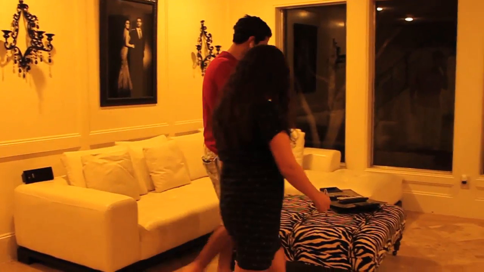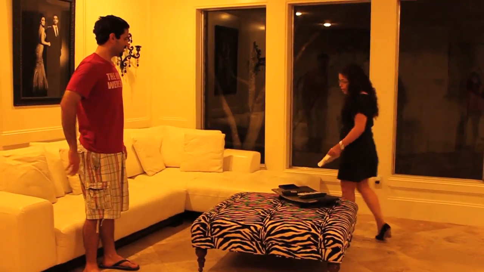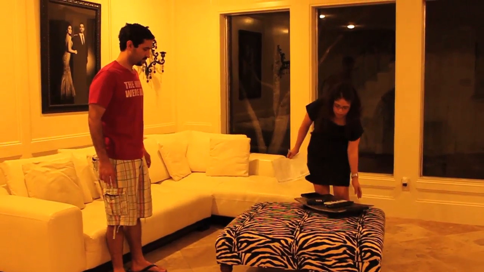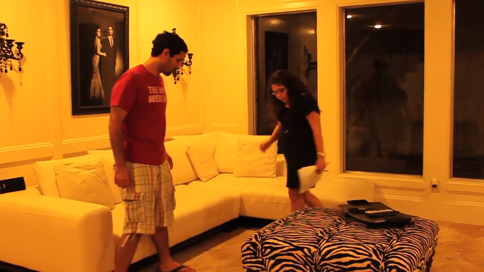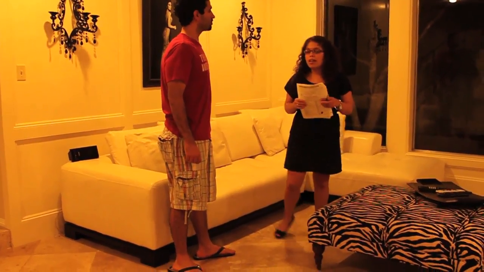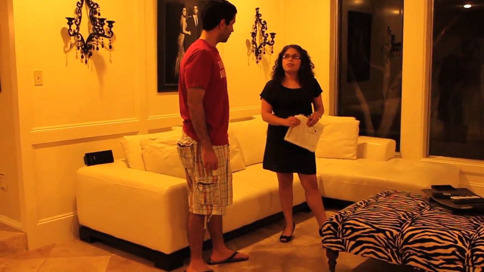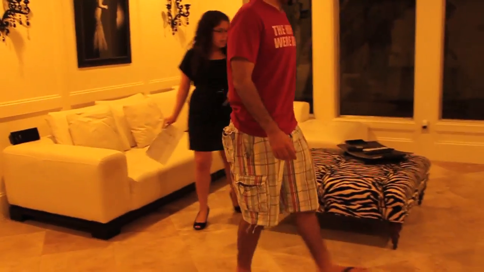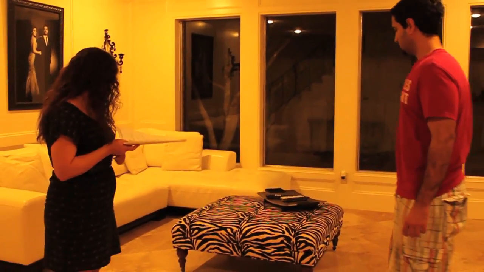I noticed your ottoman moves. That could be hazardous if you lean on it or put too much pressure on it, and that could lead you to fall down as well. What do you recommend to correct that? I would either maybe get a brake on the wheels or take out the wheels and put like a little stamp on the bottom that prevents them from moving. Okay. So you're not getting rid of the ottoman, just a simple adjustment to it. That seems fairly simple.